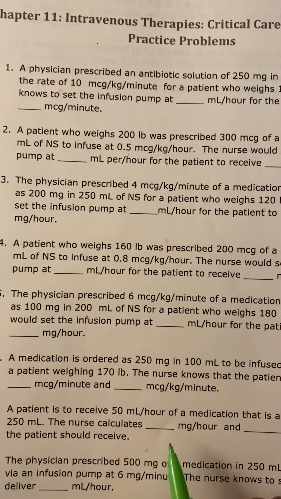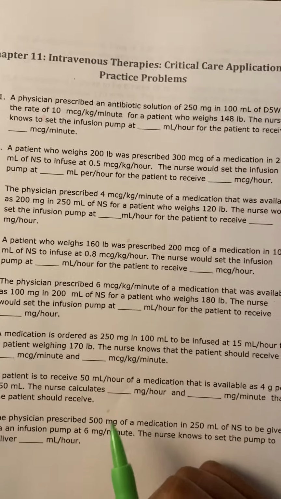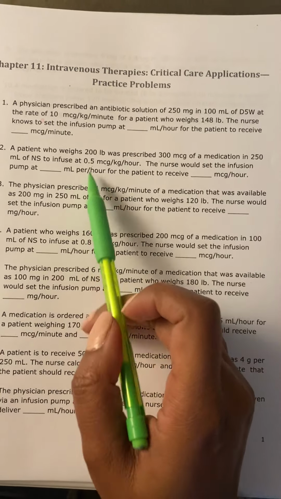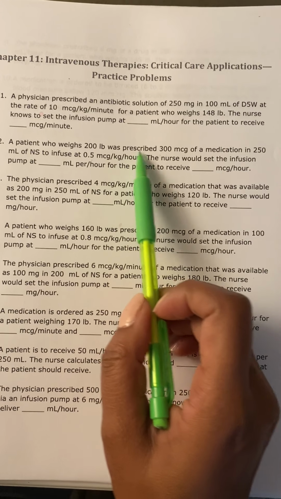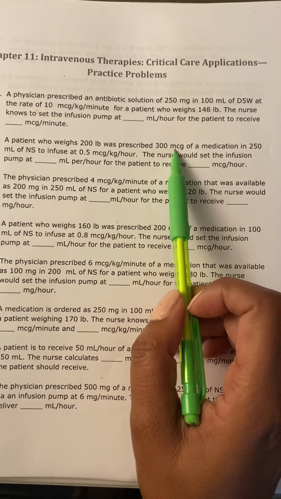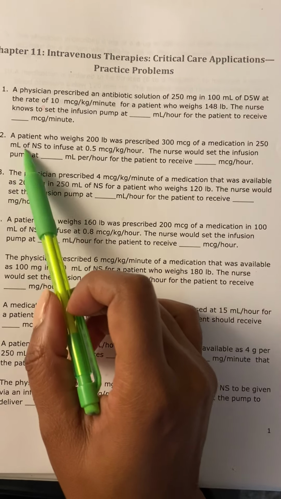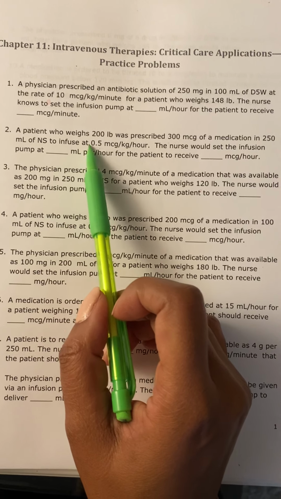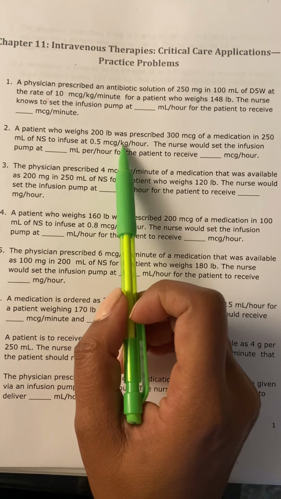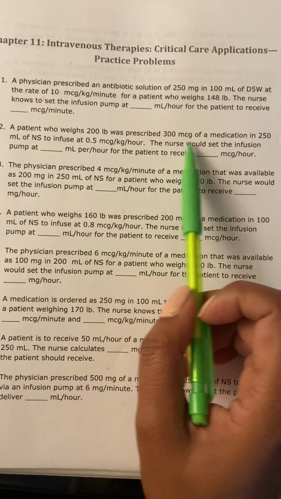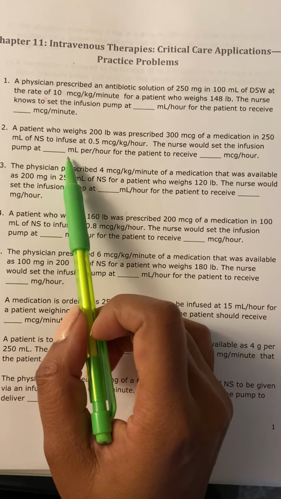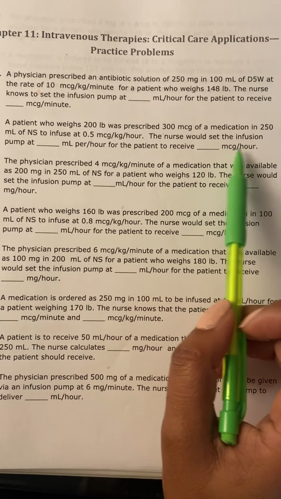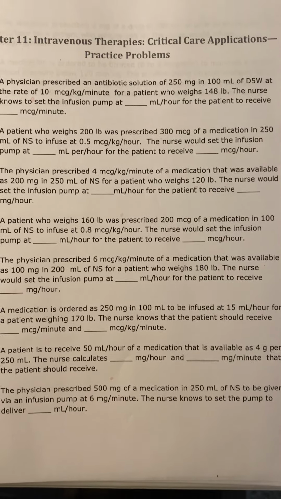Number 2. Let me zoom out so I'll be able to read the whole thing to you. A patient who weighs 200 pounds was prescribed 300 micrograms of a medication and 250 milliliters of normal saline to infuse at 0.5 micrograms per kilogram per hour. The nurse will set the infusion pump at blank milliliters per hour for the patient to receive blank micrograms per hour. Okay, so let's look at that.